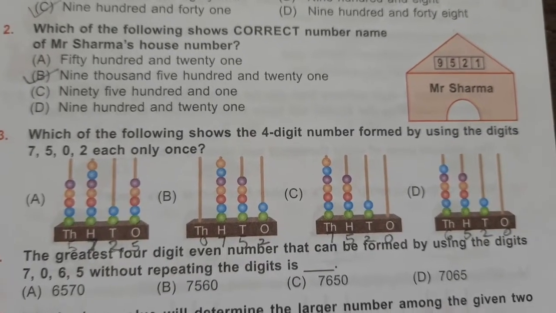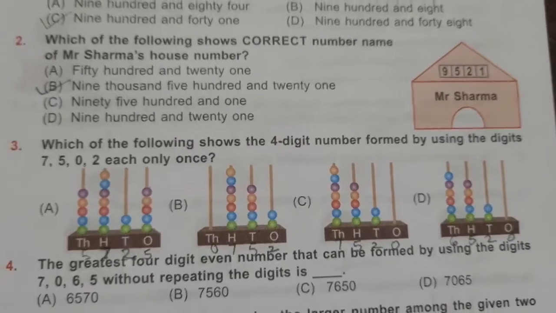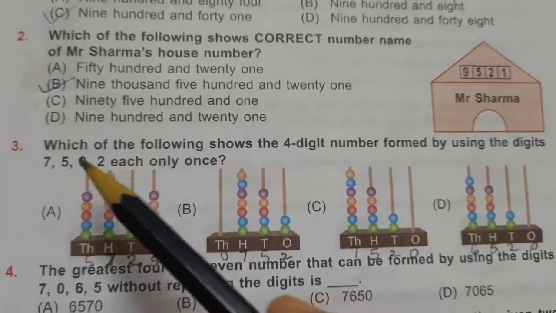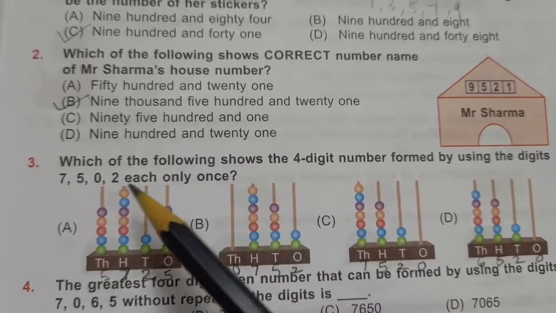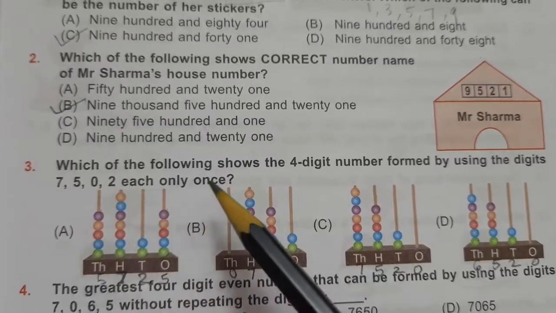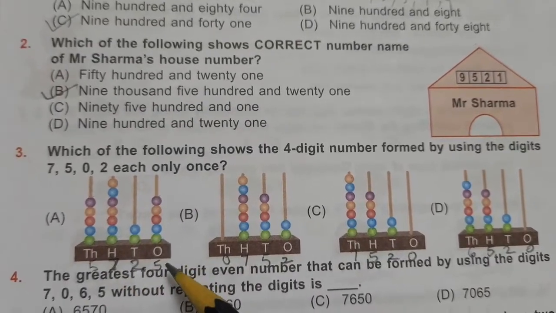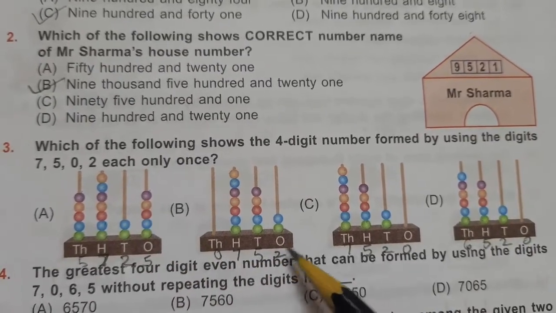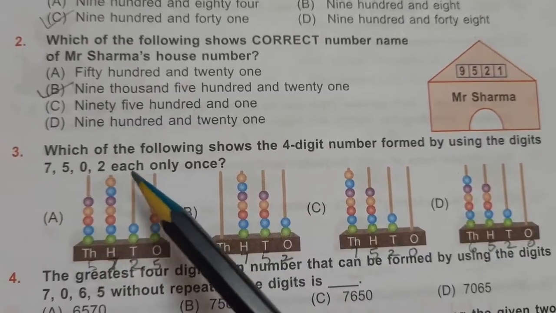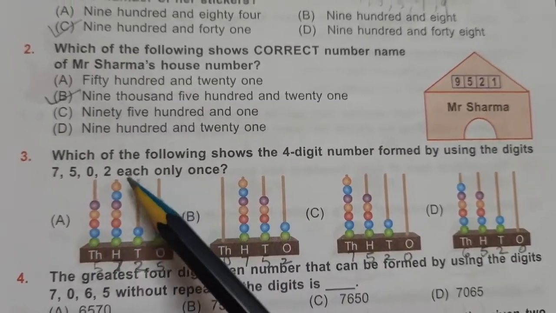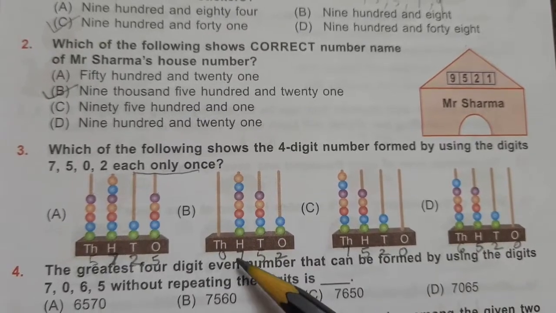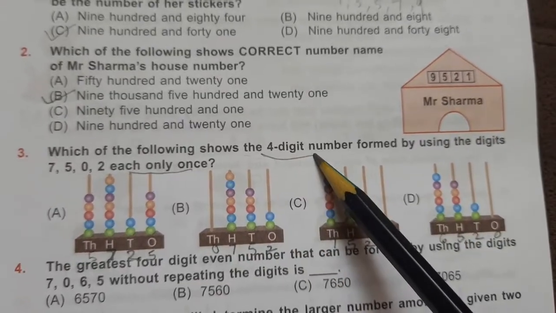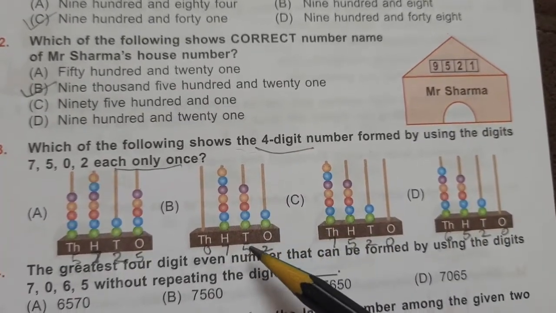I have put all the corresponding numerals for this abacus. So as you can see, the first one is 5725. As per this particular question, the digits can be used only once. Here there is a repetition of 5, so this cannot be the answer to this question. The next one is 0752. So as you can see, all of these numbers are used only once. However, this is starting with 0. This is actually a 3-digit number, not a 4-digit number. So hence this cannot be the answer to the question.